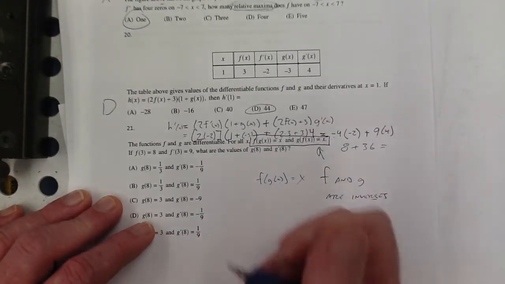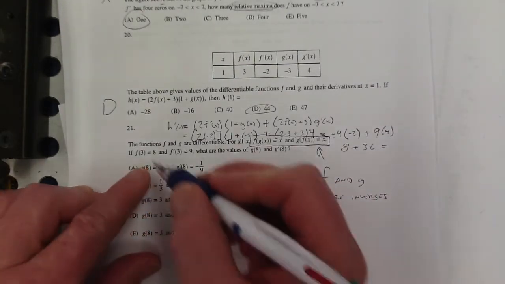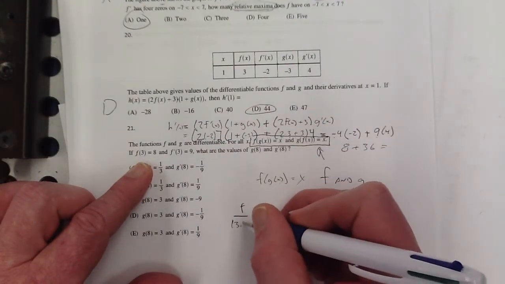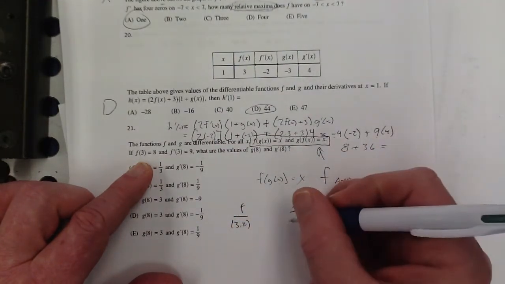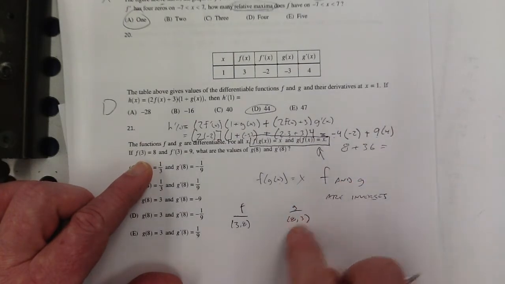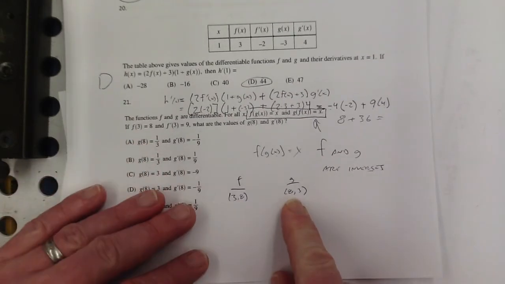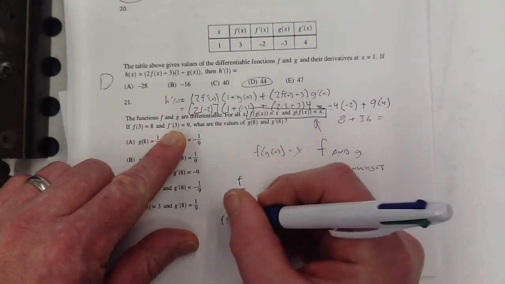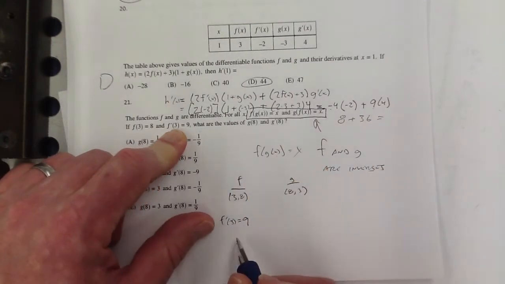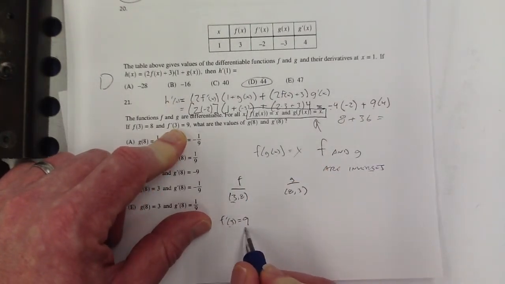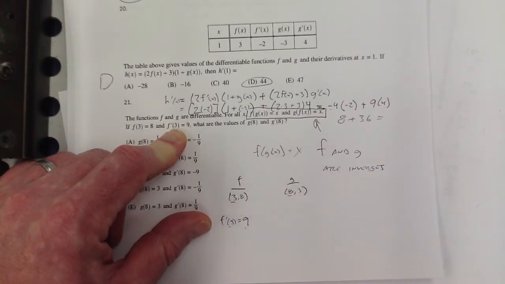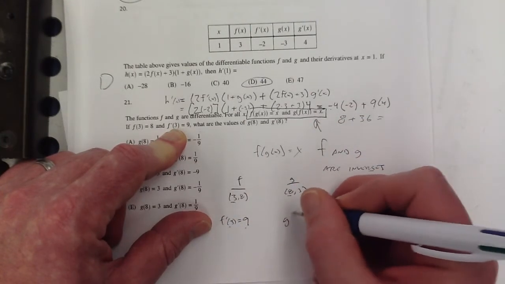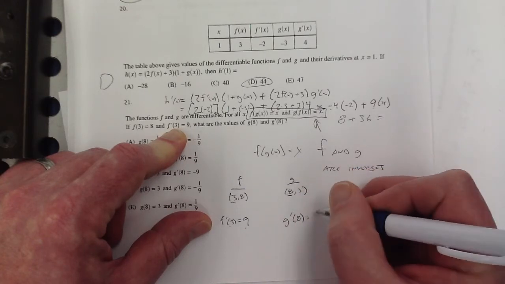So once you recognize that, this is one of those little inverse problems where, if f and g are inverses of each other, that means if the point (3, 8) is on the f function, then the point (8, 3) is on the g function, because they're inverses of each other. And furthermore, if I know that f prime of 3 is 9, that means the slope of this at 3 is 9, then when you go to the corresponding point on the derivative, rise over run became run over rise, things get flipped over, so g prime of 8 is equal to 1/9.